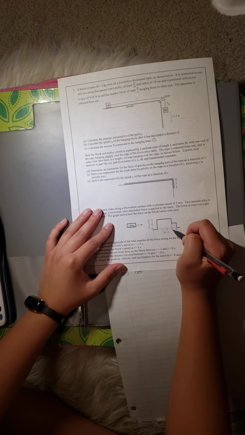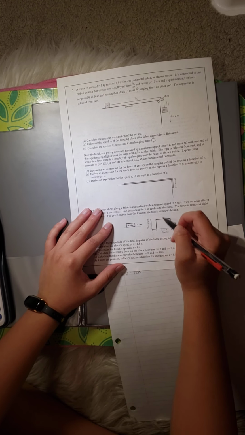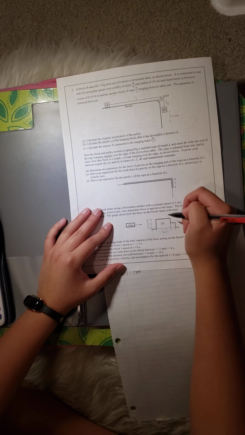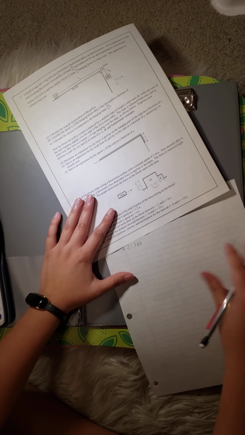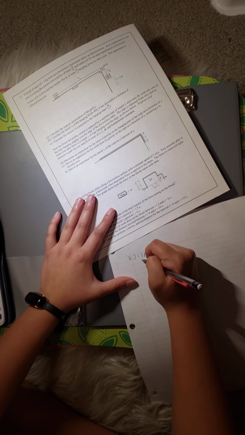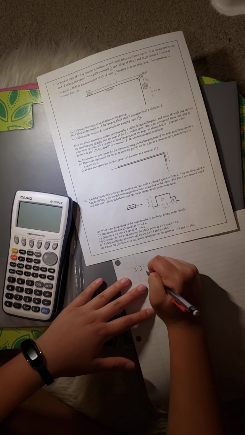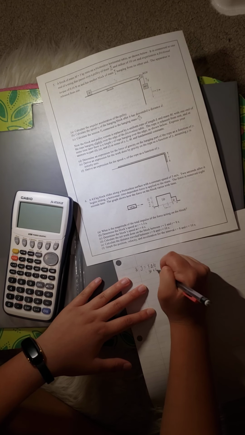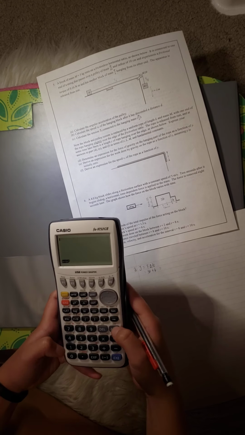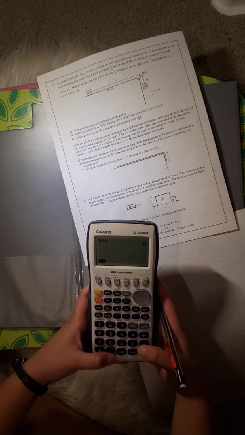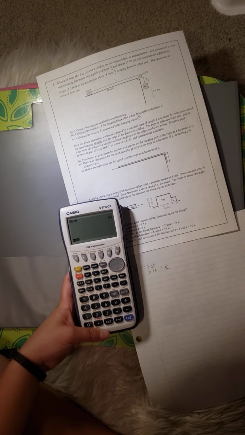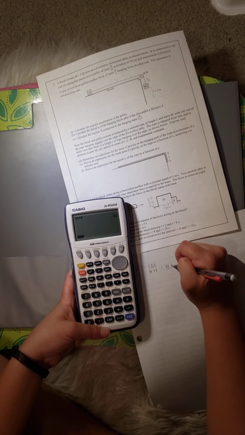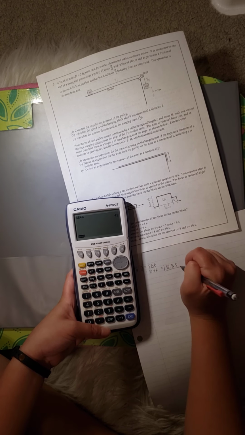So 2 to 8 is 6, and 6 times 6 is 36. And then that's 2 times 3, and that's 6. Then you just go ahead and add those. 36 plus 6 equals 42. So the impulse is 42, and the units for that.